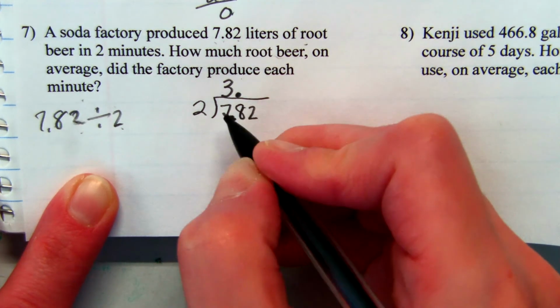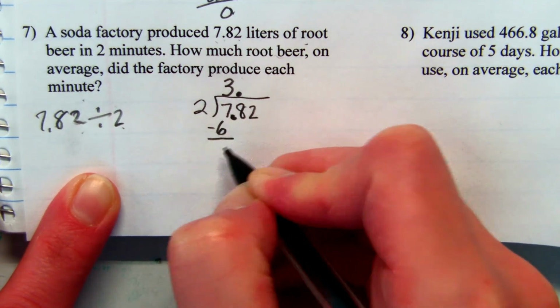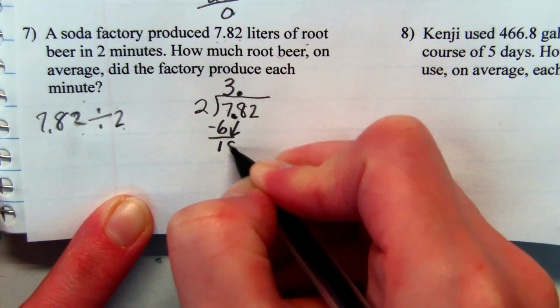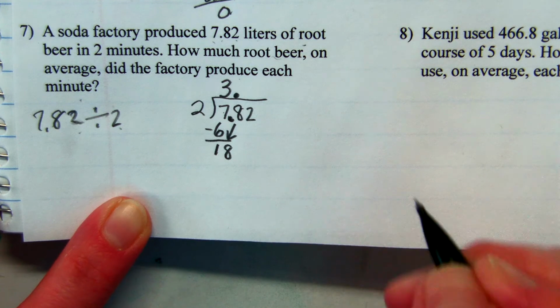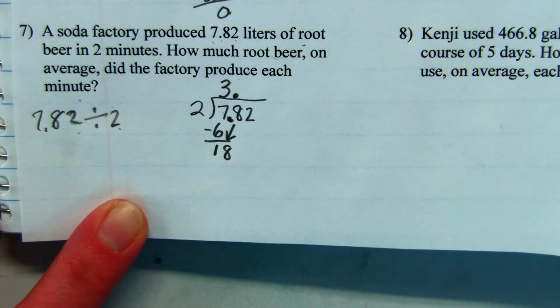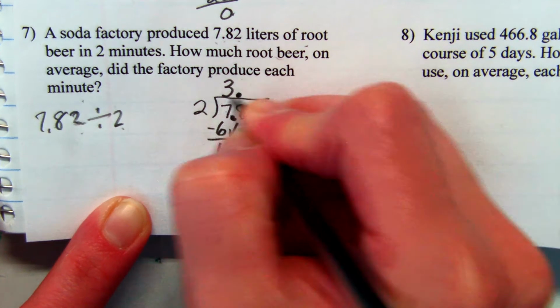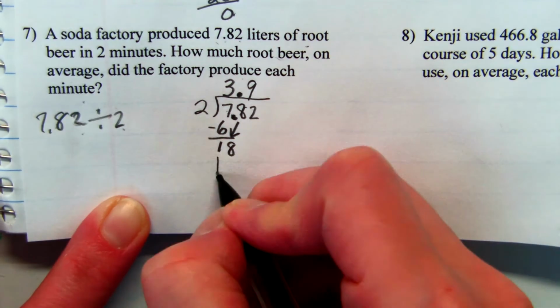3 times 2 is 6. We will subtract, so 7 minus 6 is 1. Bring down the 8. How many times does 2 go into 18? Let's let somebody else try. Go ahead. 9. So that 9, because the 8 came from after the decimal point, that 9 is going to go after the decimal point. 9 times 2 is 18.